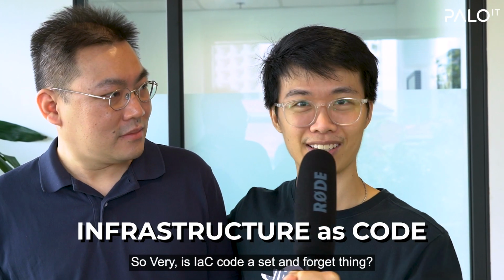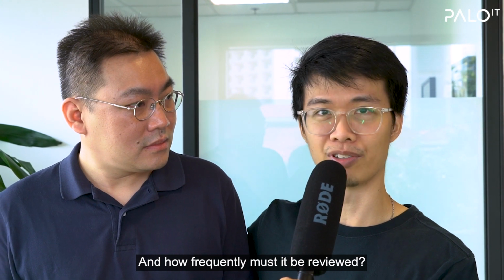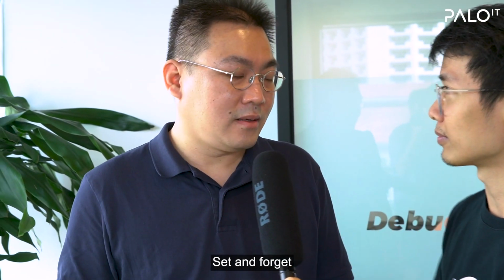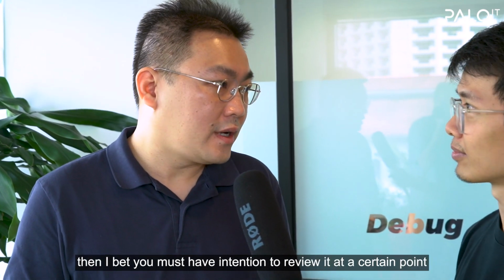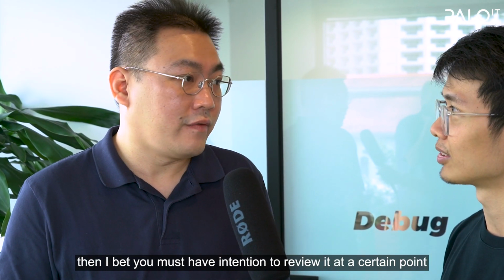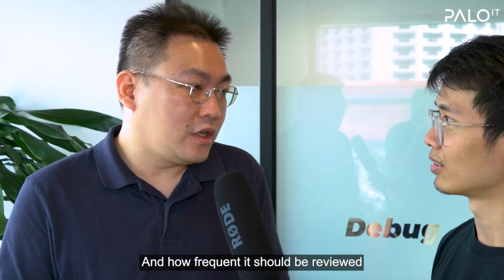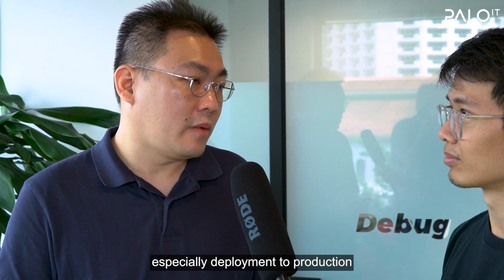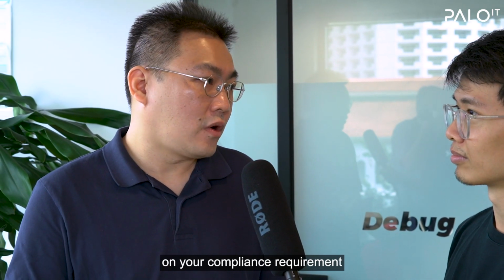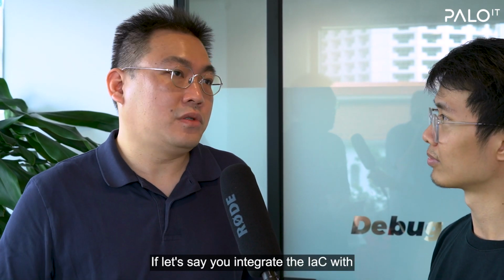Today we'll be talking about infrastructure as code. So Very, is IAC code a set and forget thing? And how frequently must it be reviewed? Set and forget? No, it is not. If you use IAC to provision your infrastructure, then I bet you must have intention to review it at a certain point, right? And how frequent it should be reviewed? Well, at least once before any deployment, especially deployment to production. But it could be more, depending on your compliance requirement. But it can be automated if, let's say, you integrate the IAC with your monitoring system.